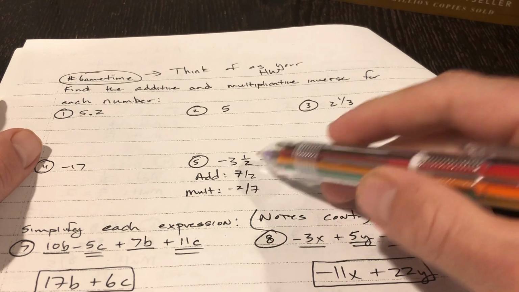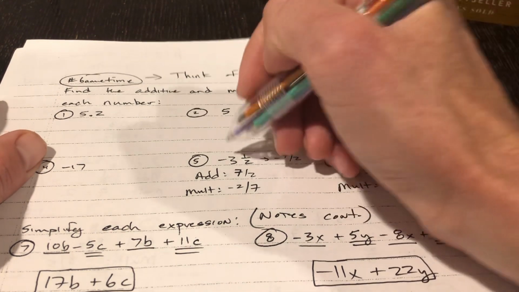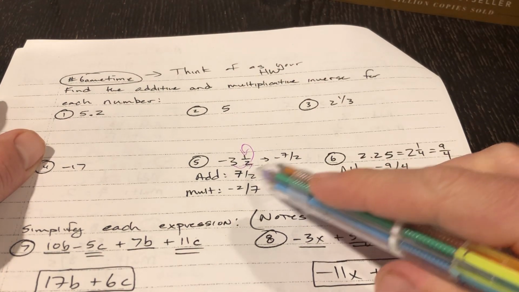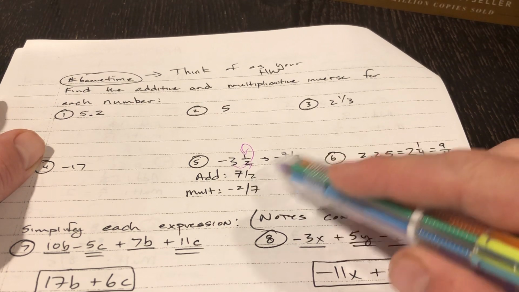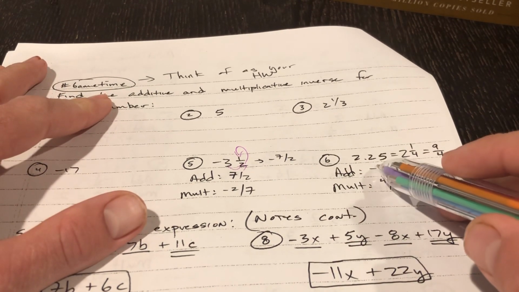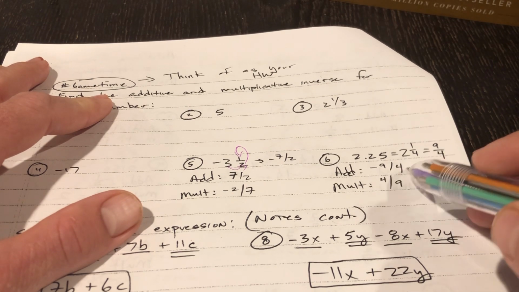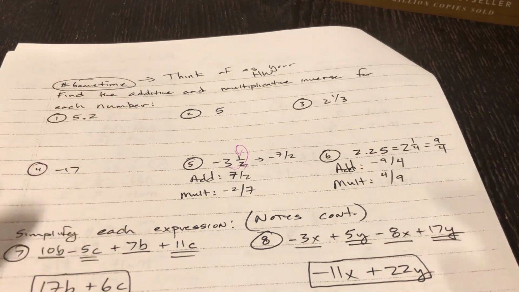The additive inverse could be positive 3 1/2, or you can say 7 over 2, because I can write negative 3 1/2 as negative 7 over 2. For the multiplicative inverse, just flip this. 2 1/4 is 9/4. The additive inverse is negative 9 over 4. Multiplicative inverse, flip it, 4/9.